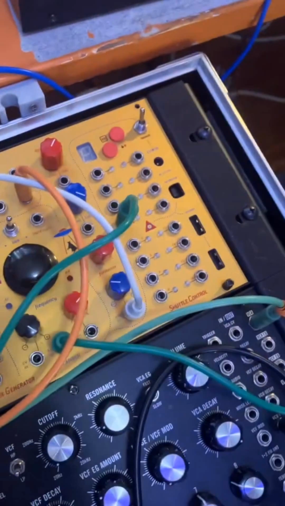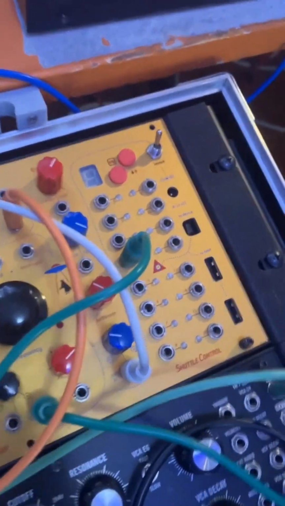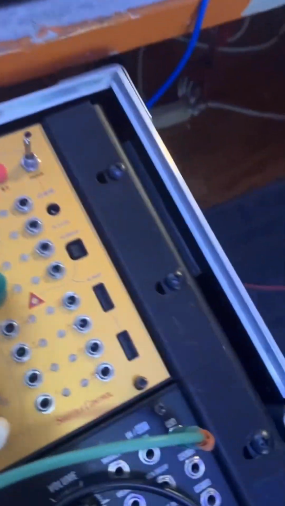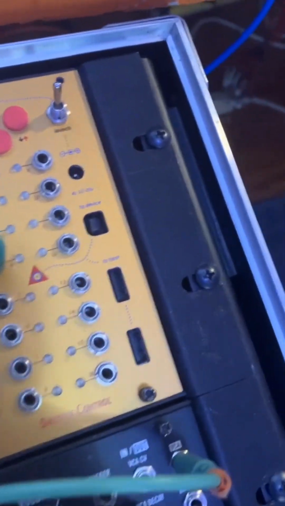Today I am showing you my biggest module, but you don't get to hear it. You can tune in tomorrow if you want to hear how it sounds. To call this one module is kind of misleading. It's actually 5 different modules under one faceplate.